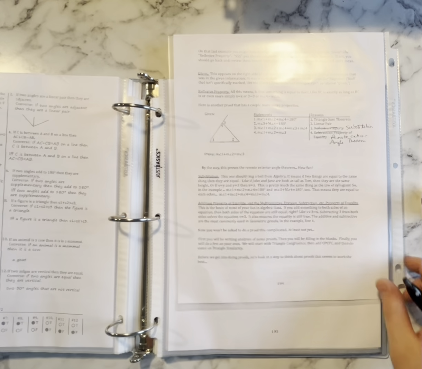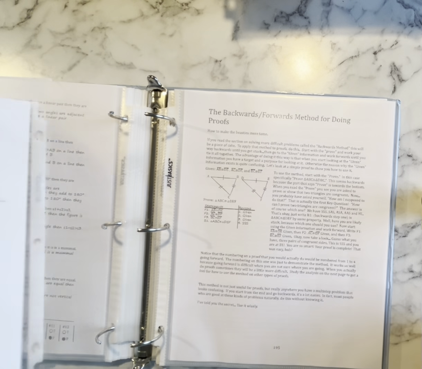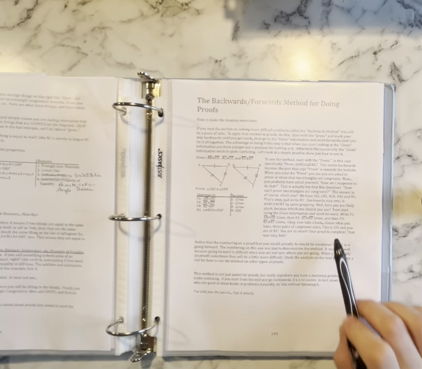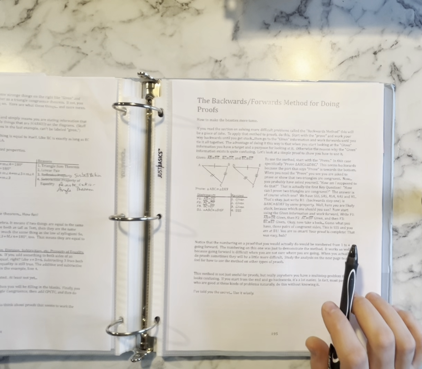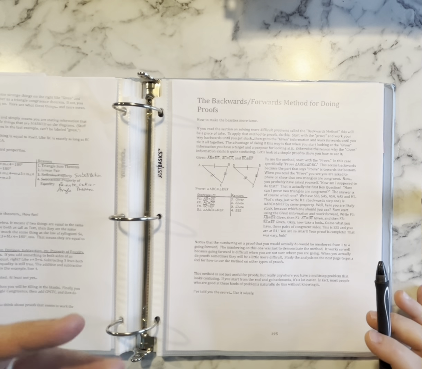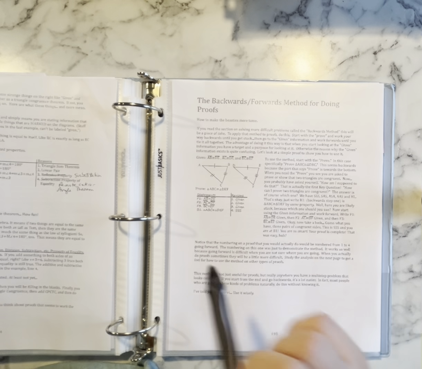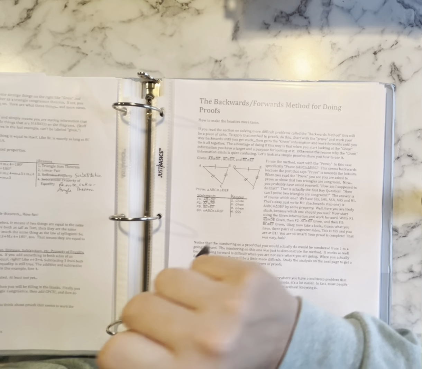So before we actually start doing proofs, we're going to be looking at the backwards forward method of doing proofs. It kind of just explains it, makes it easier looking at it. So if you read a section of solving more difficult problems called the backwards method, this is a piece of cake.